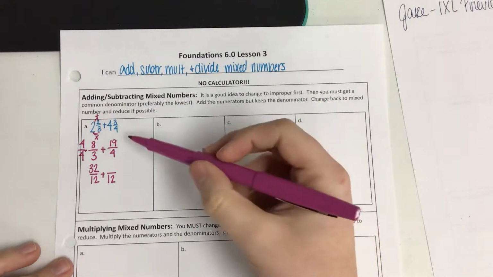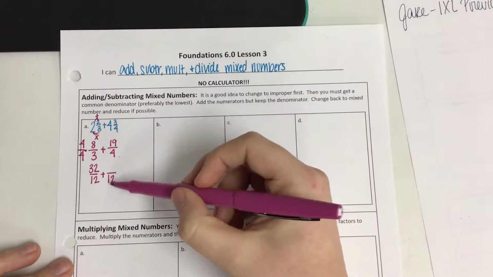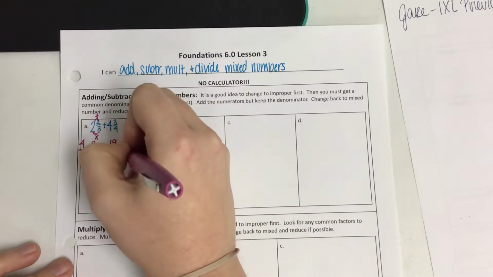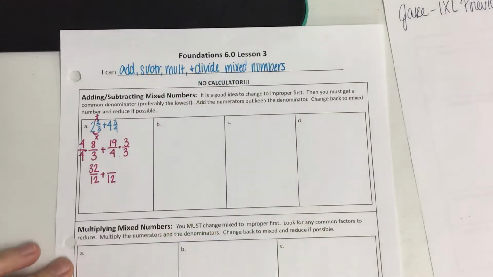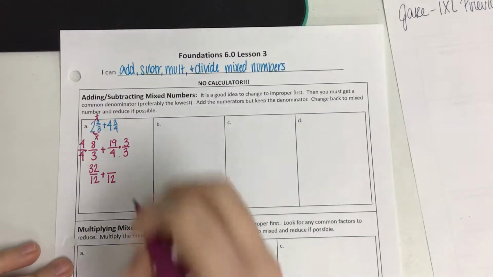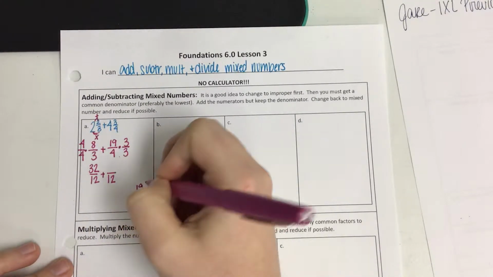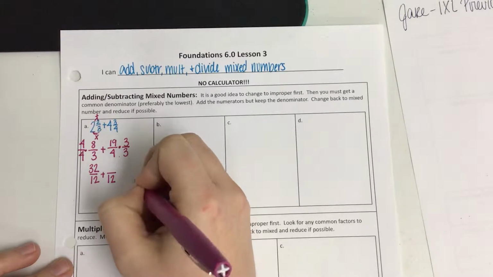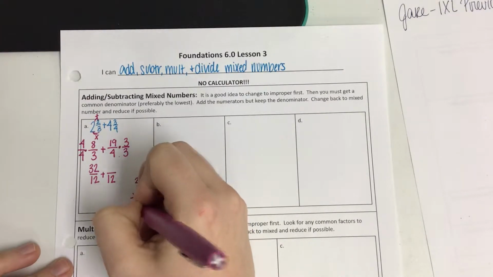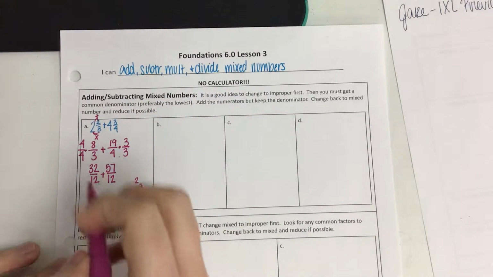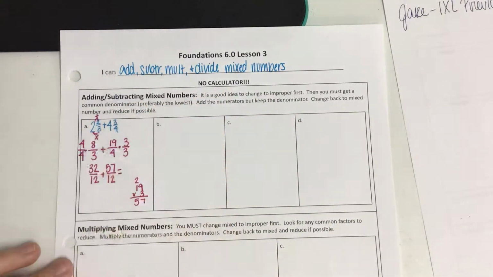Plus, we have 19/4. Again, I want a denominator of 12. This time, in order to get 4 to be a denominator of 12, we're going to multiply by 3. Again, we want to do both the numerator and denominator multiplied by 3. Now, we do not know what 19 times 3 is, so we'll need to work that out. So we say 3 times 9 is 27, carry the 2. 1 times 3 is 3, plus 2 is 5. So this is 57/12.